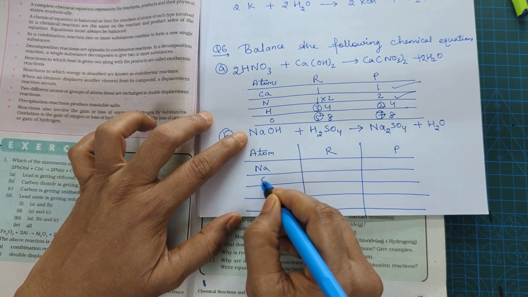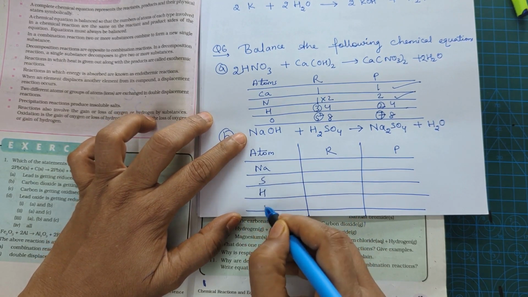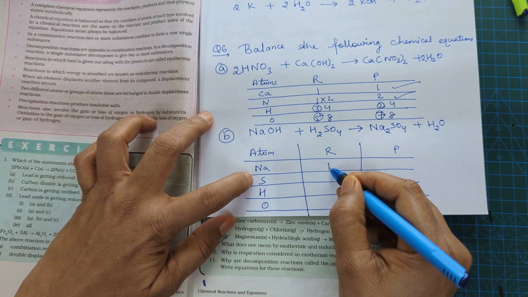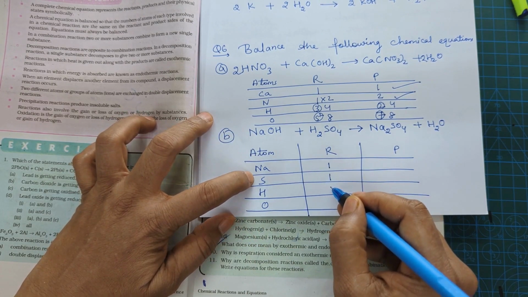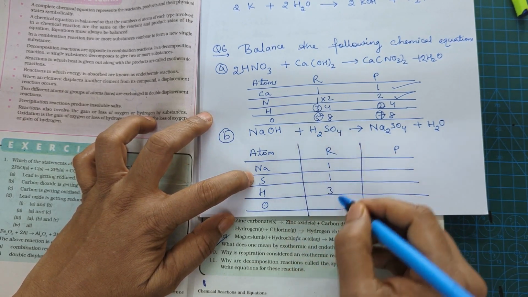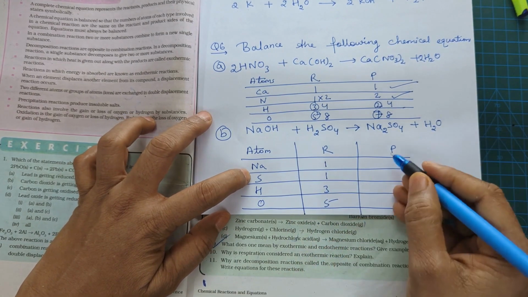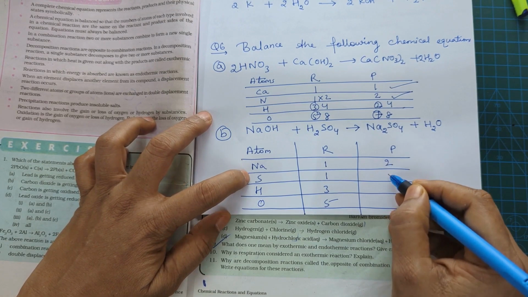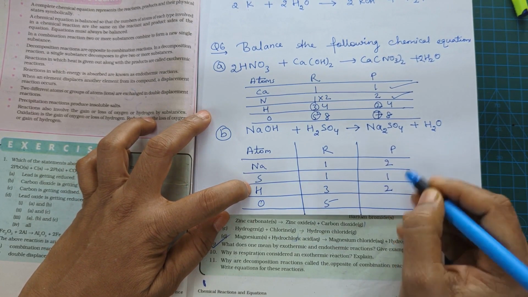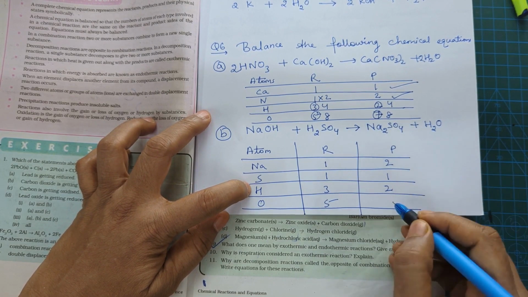Sodium, sulfur, hydrogen, oxygen. In the reactant side, 1 sodium, 1 sulfur, hydrogen 1 plus 2, 3, oxygen 4, 5. And in the product side, 2 sodium, 1 sulfur, 2 hydrogen, and 4, 5 oxygen.